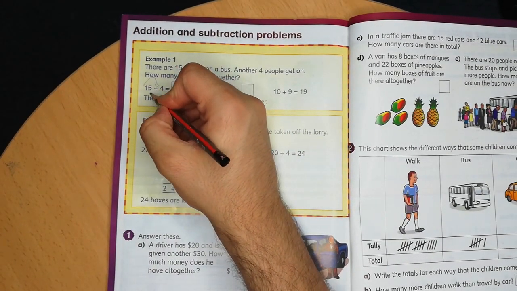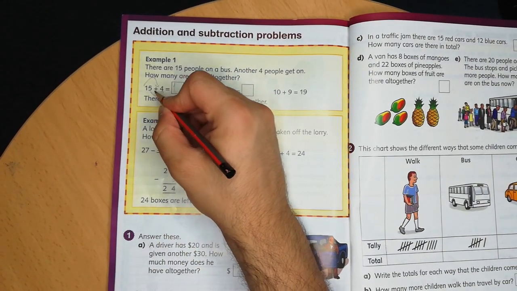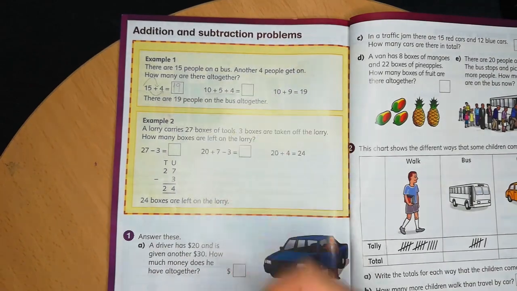We can add the first one with the first one, the second one with the second one. Of course, there is no first one, so we just add 1. 5 add 4 is 9, so that's 19.